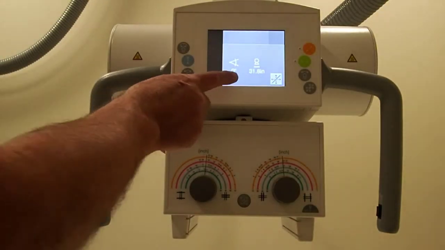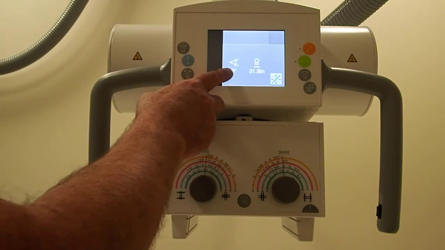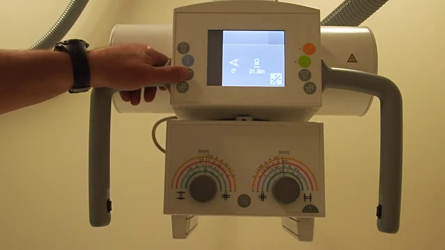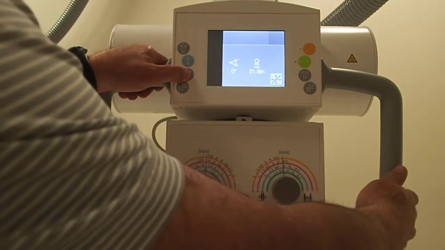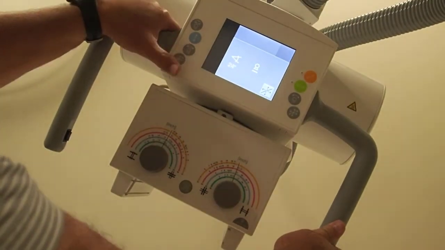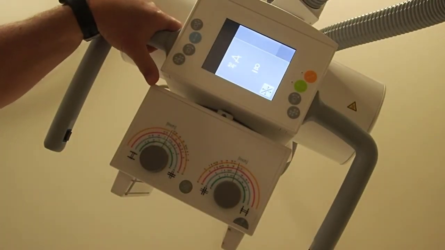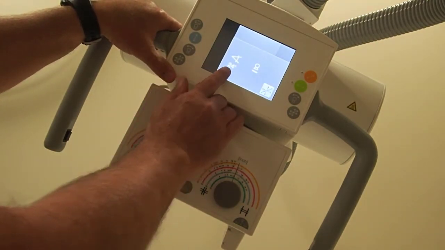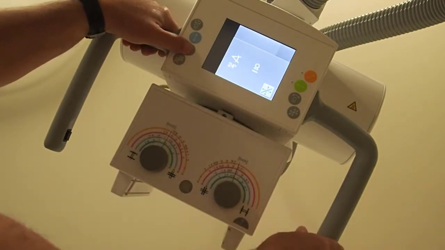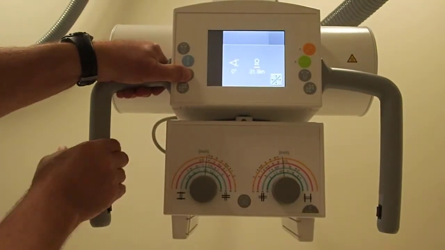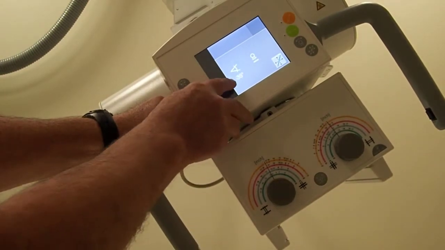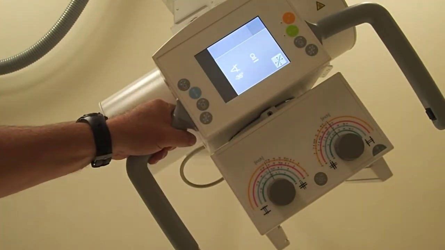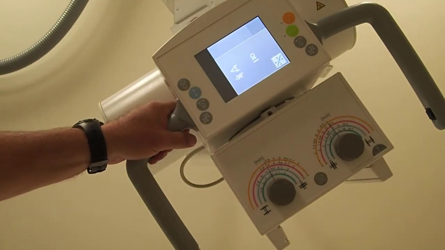So if you look here, it shows you the degrees of angling. If I go towards the cephalic angle, and this is with the patient laying on their back with their head to the left, this is cephalic angle right here, and you can see we're at 24 degrees. If we go to the caudal end, we get a negative readout of 35 degrees, negative 35 degrees right there.